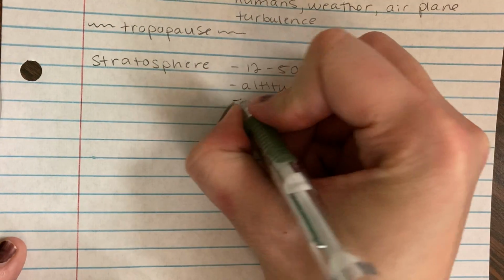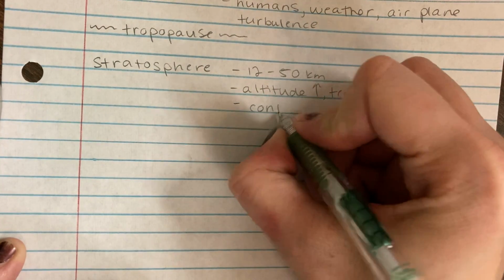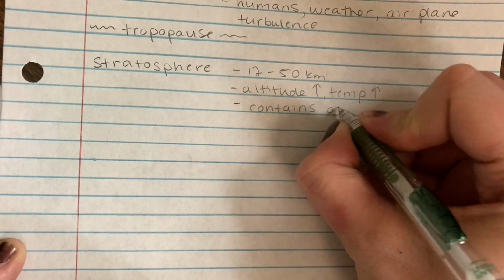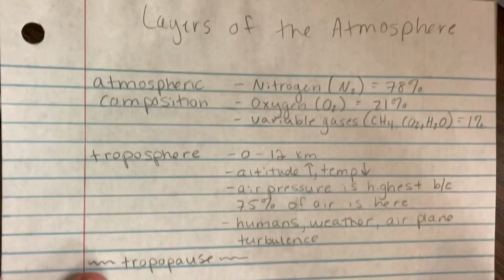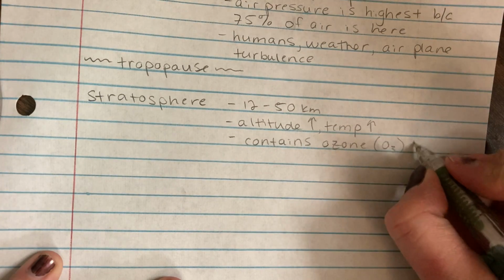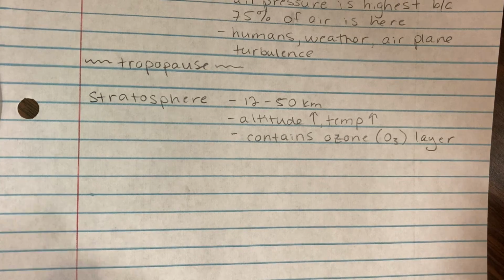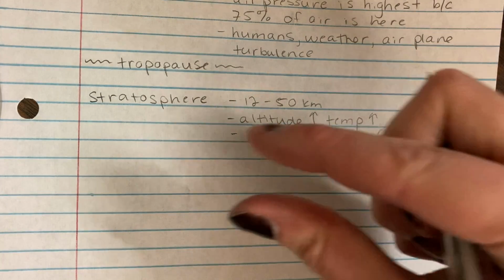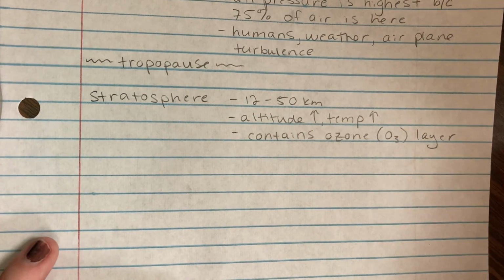The reason for this is that the stratosphere contains a gas called ozone, which has the formula O3. So oxygen was O2 and ozone is O3. We'll call this the ozone layer because people refer to it as the ozone layer. It's not just a thin layer of gases in the atmosphere, it's that this ozone is dispersed throughout the stratosphere.